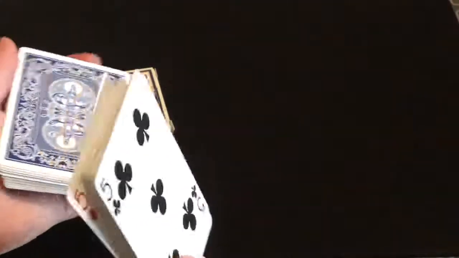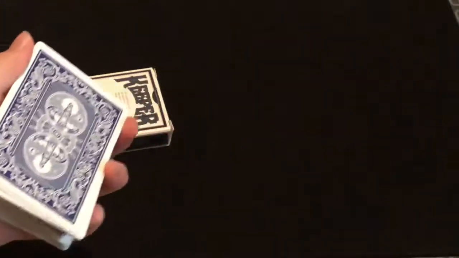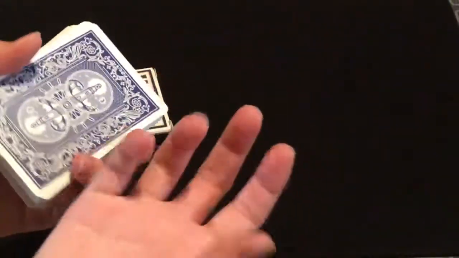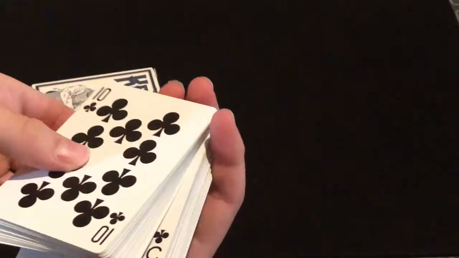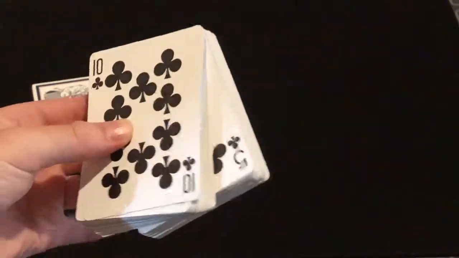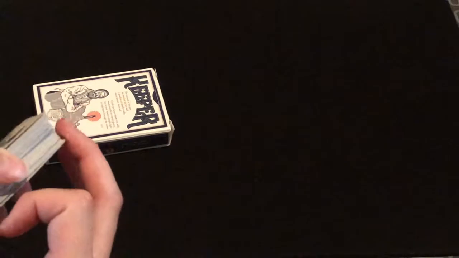Okay, and then you're going to put it back, but you're going to keep a big break like this, like you're about to do a pass. Now what you're going to do is turn the deck over to shuffle it. But when you turn the deck over, this should flop over because you've got this break.